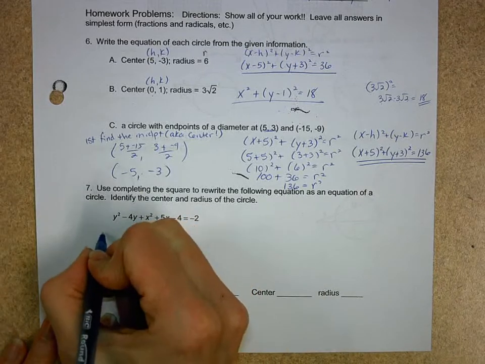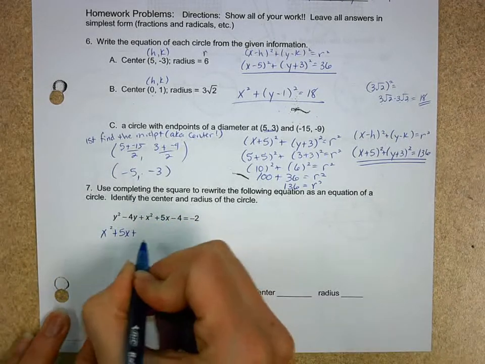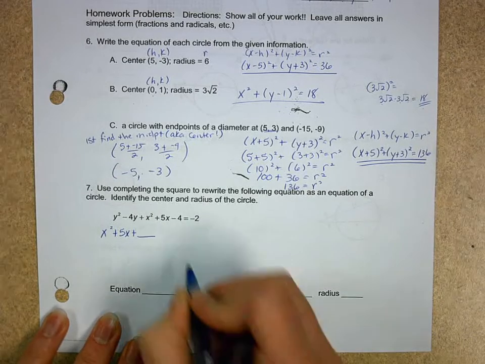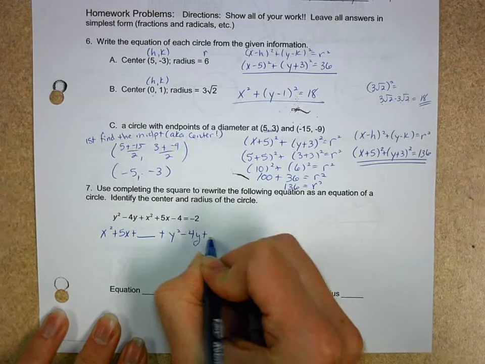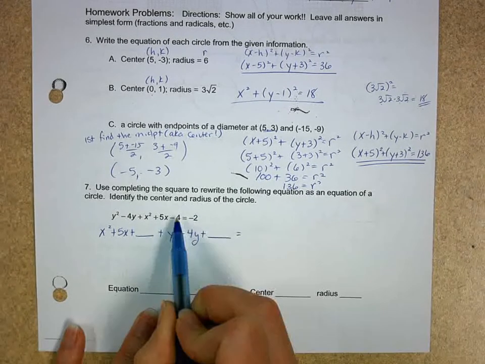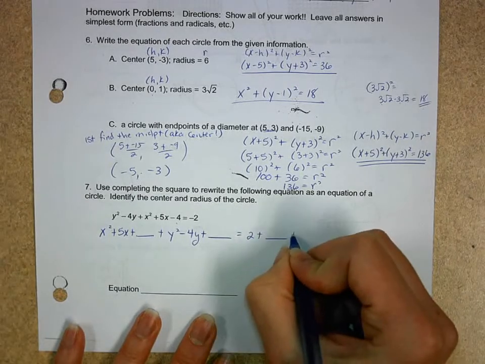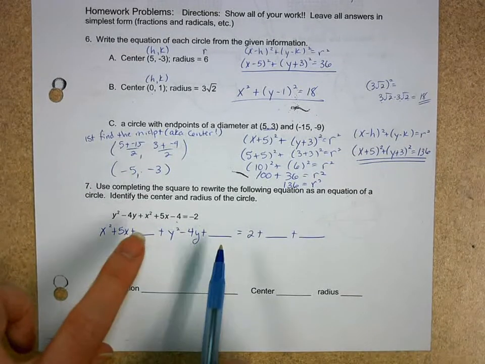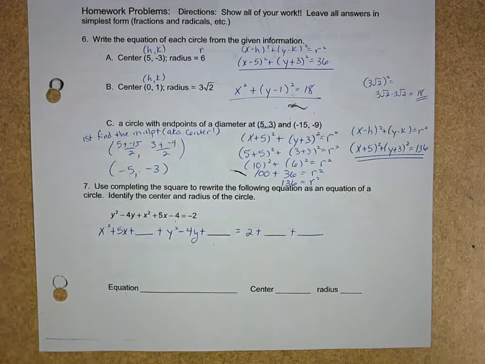So the first thing I'm going to do is go x squared plus 5x, and I know I'm going to have to use completing the square on the x, so I go plus blank, plus y squared minus 4y plus blank equals, if I move the negative 4 over, it's a positive 2, and I go plus blank plus blank. And the reason why is if I put it here, I have to put it on the other side, so I don't change the value of my equation.